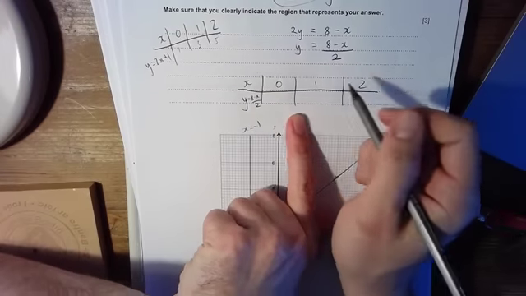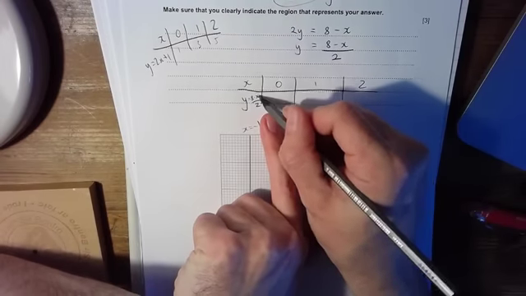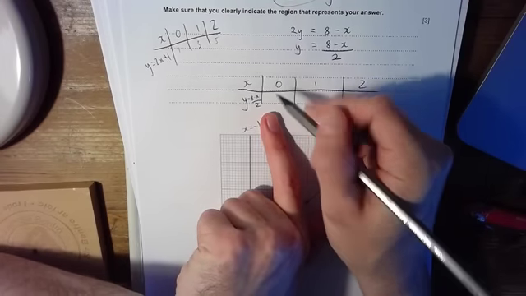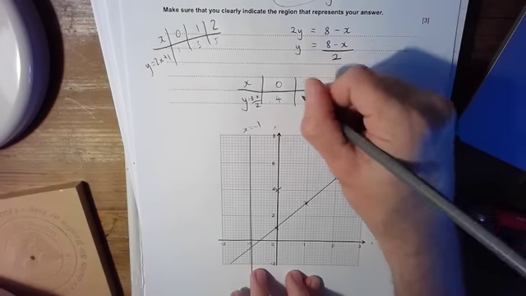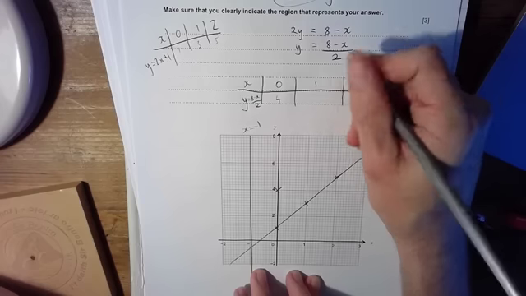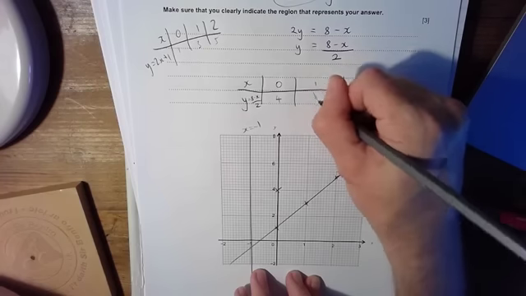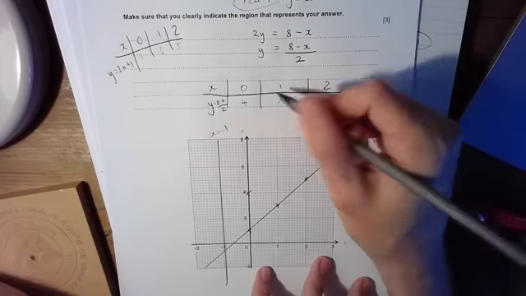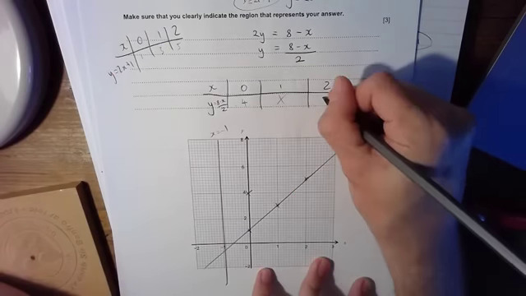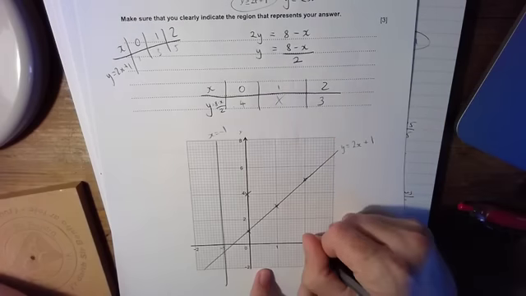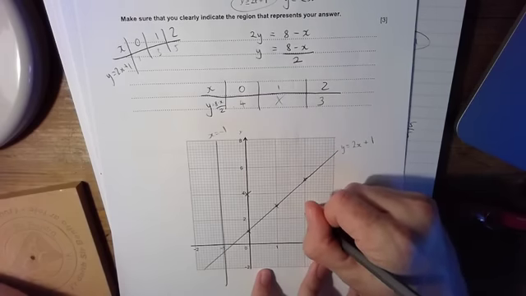Okay, this one here. Now, I might have chosen silly numbers. You'll see why in a second. 8 minus x, so 8 minus 0 is 8. Divide that by 2 is 4. So 0 and 4 I can plot quite easily. But then 8 minus 1 is 7. 7 divided by 2 is 3.5. I'm not plotting that. I'm going to come up with a different number in a second. It's going to be too hard to plot that. 8 minus 2 is 6. 6 divided by 2 is 3. So 2 and 3.